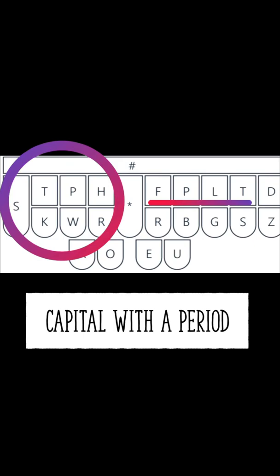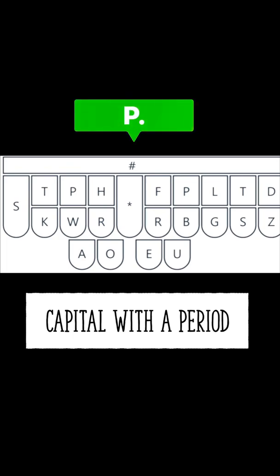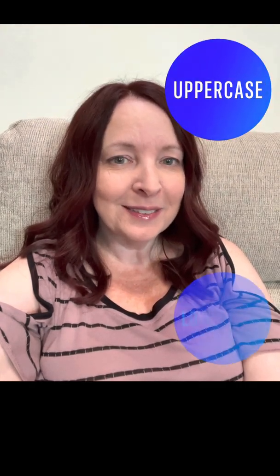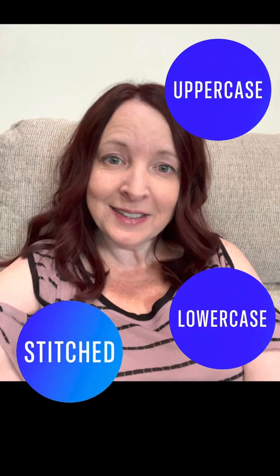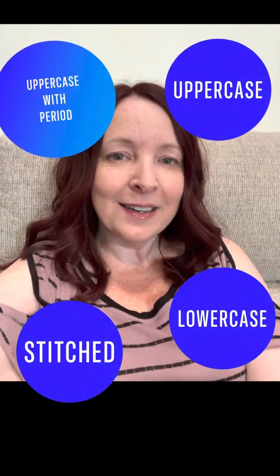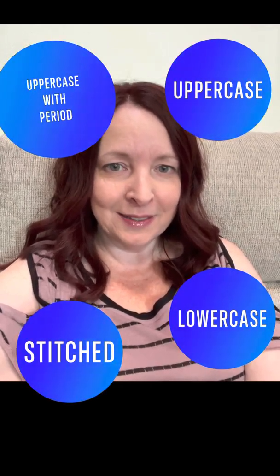So the middle initial P would be written PFPLT. So we have learned 4 alphabets this week: uppercase letters, lowercase letters, the stitched alphabet, and uppercase letters with periods.